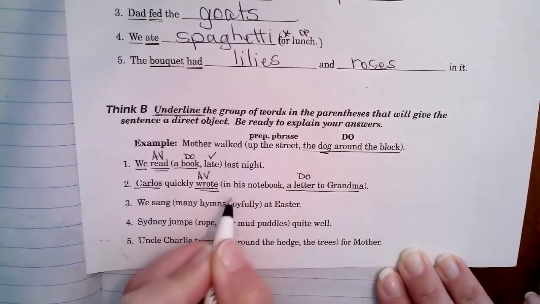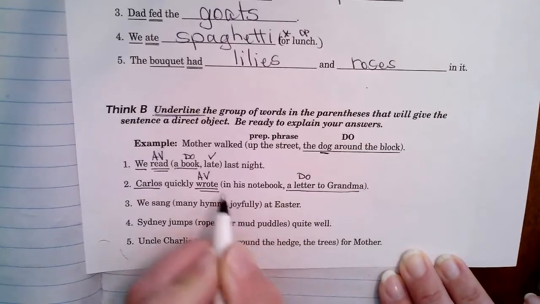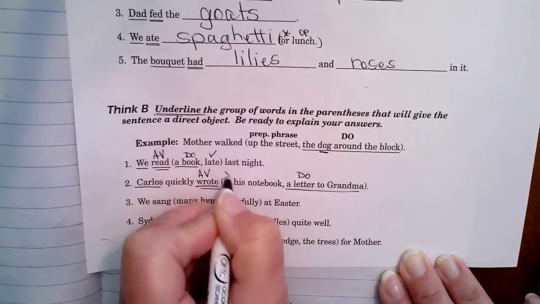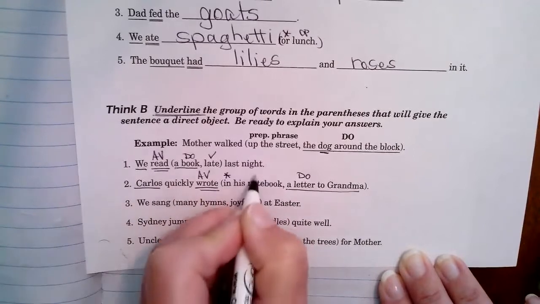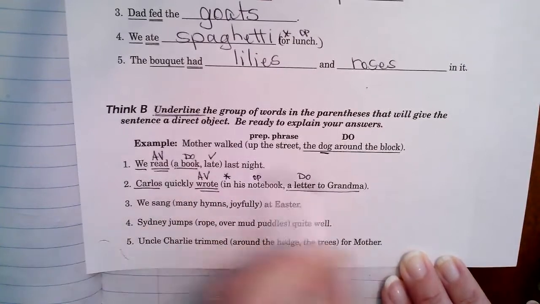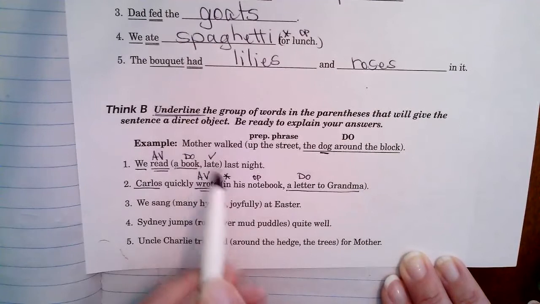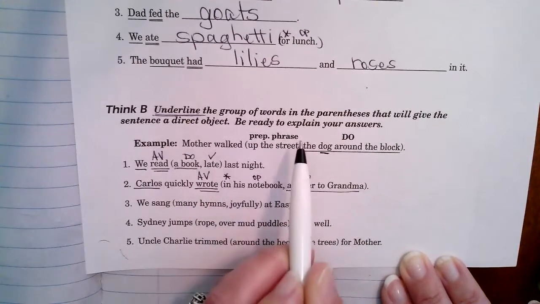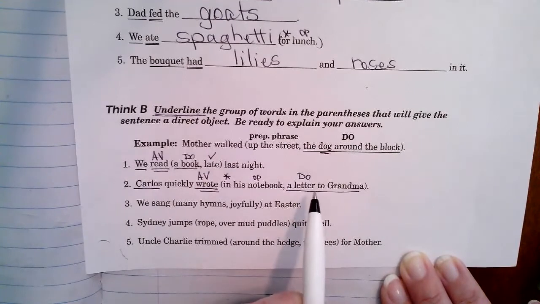All right. We have to explain why this one is not the correct answer. In is a preposition, so this is a prepositional phrase. In his notebook, okay? We're underlining the correct choice because that's what the directions tell us to do. So these little explanations above are simply explaining why that can't be the answer, okay? So this is the correct answer.